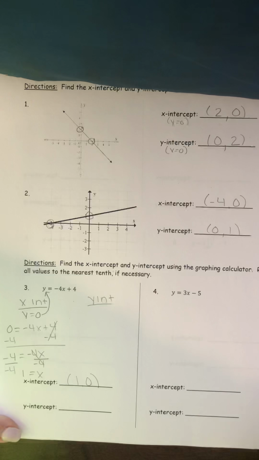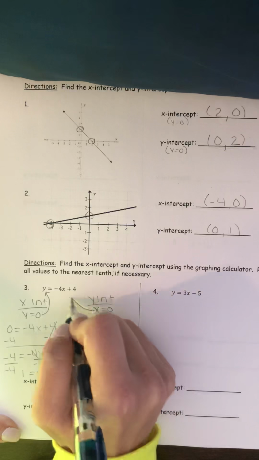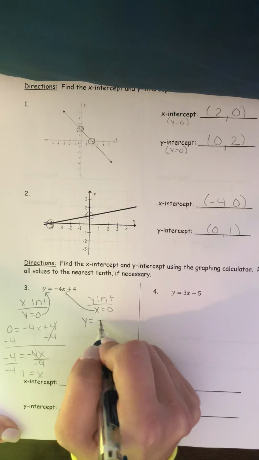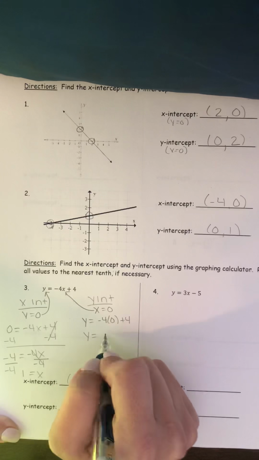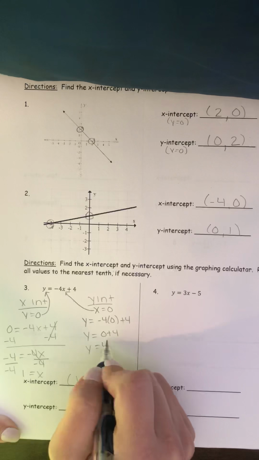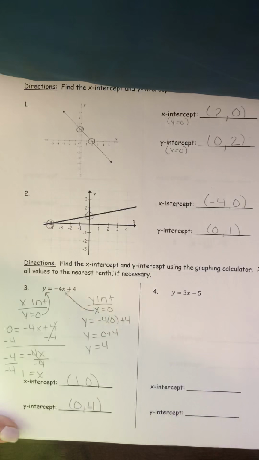We can do the same when we're finding our y-intercept because we know that x is equal to 0, so I can substitute 0 in for x. So I get y equals -4 times 0 plus 4. y equals 0 plus 4, or you could have just skipped that step and known that y equals 4. So this point is 0, comma 4.